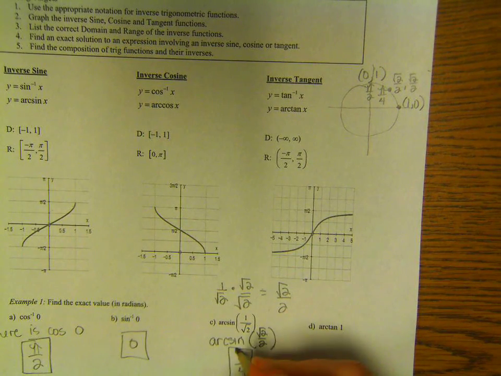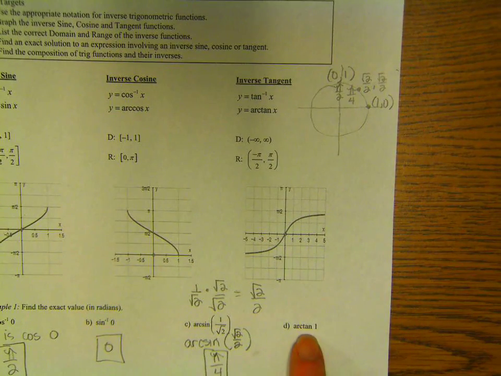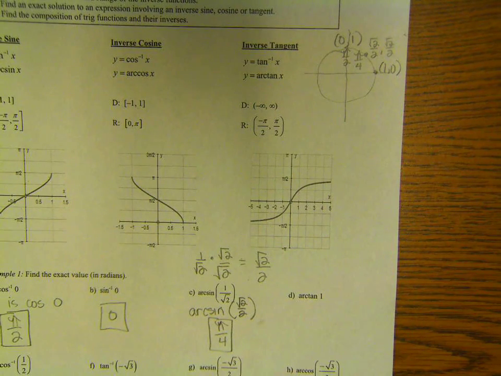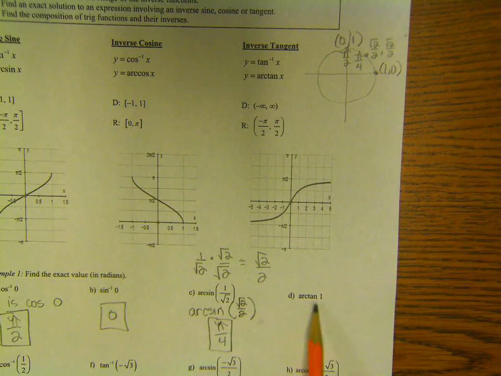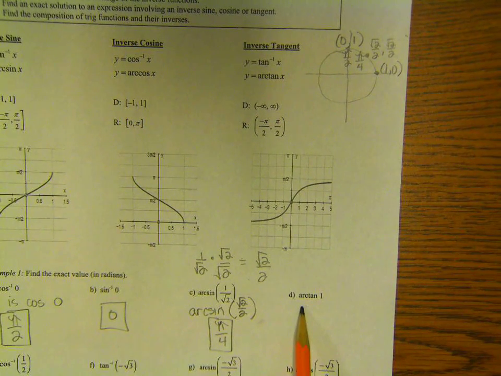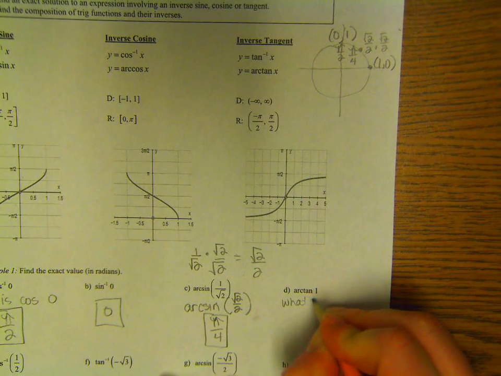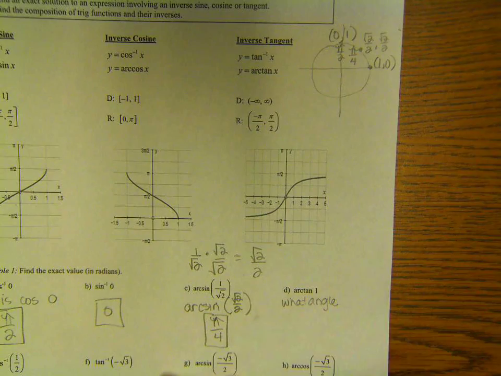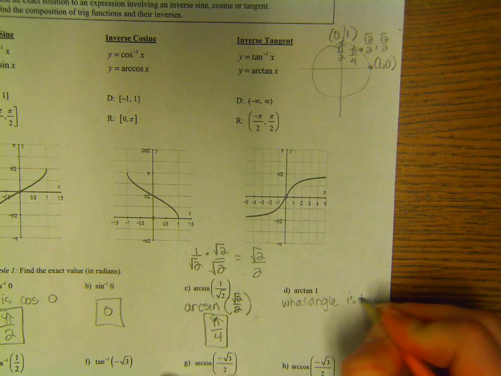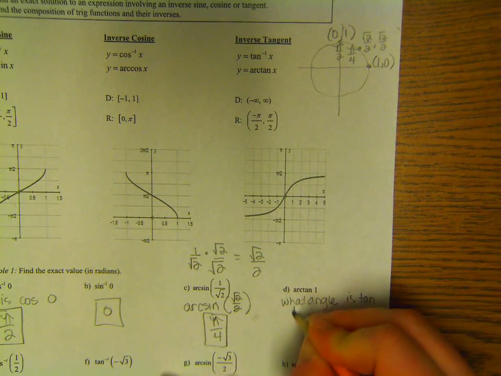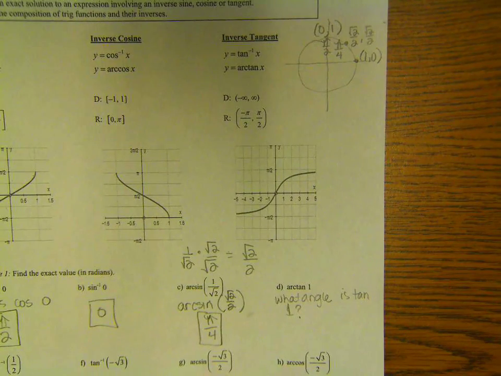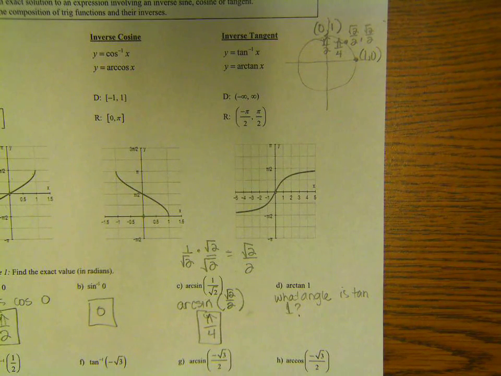Okay. How about arctan? Well, how do I find tangent of an angle normally? Sine over cosine. So what I'm asking here is, what angle is the tangent 1? When you divide the sine over cosine, for what angle do you get 1? Pi 4.